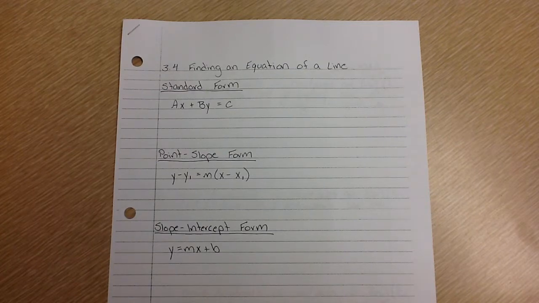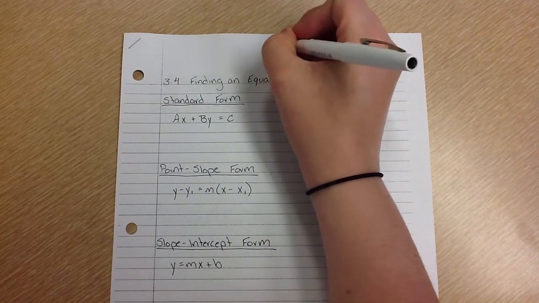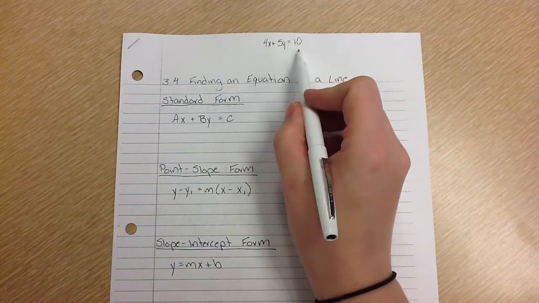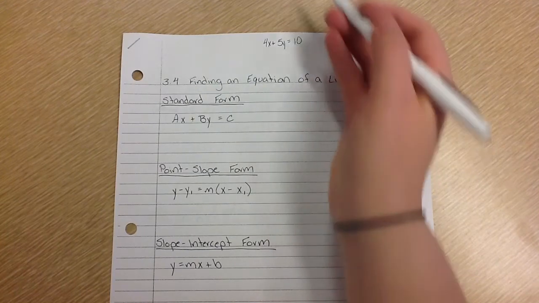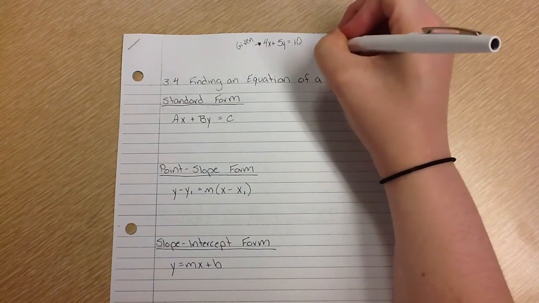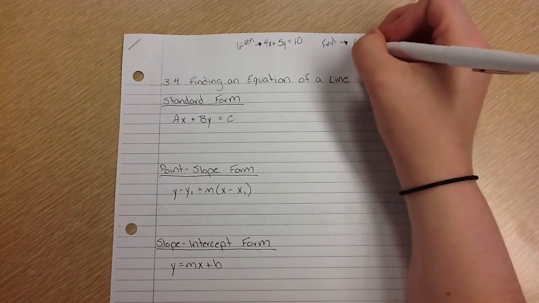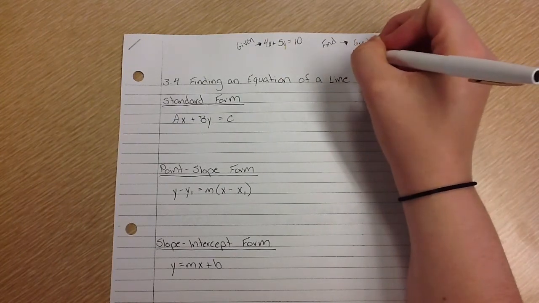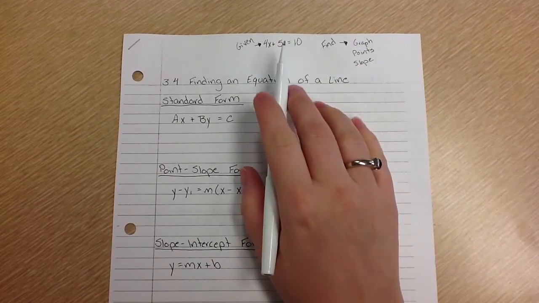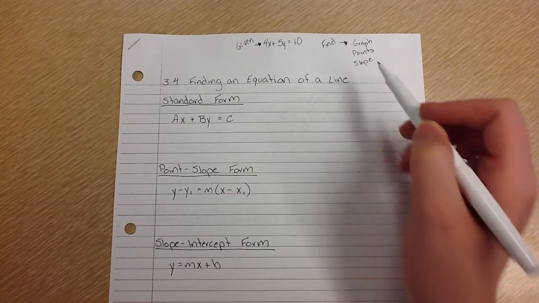Up until this point, the book has given us the equation, such as 4x plus 5y equals 10. The book has given us the equation, and from that, we need to find things about this line, okay? We can graph it. We can find points on the graph. We can find its slope, okay? So they give us the equation, and from the equation, we're finding things out about that line, okay?